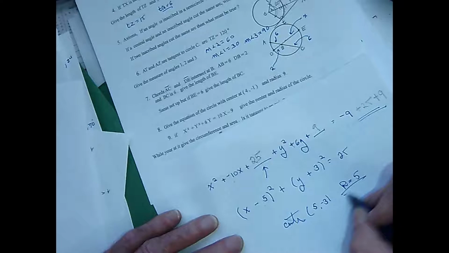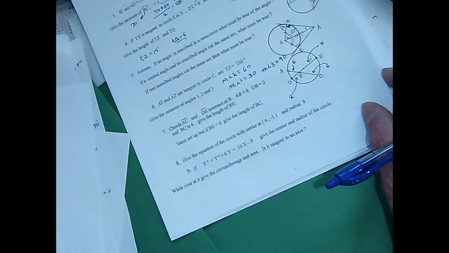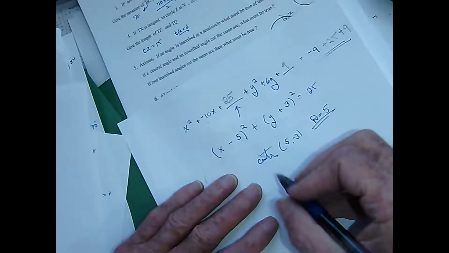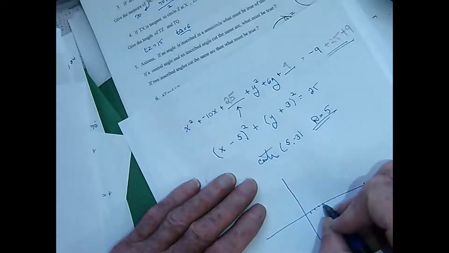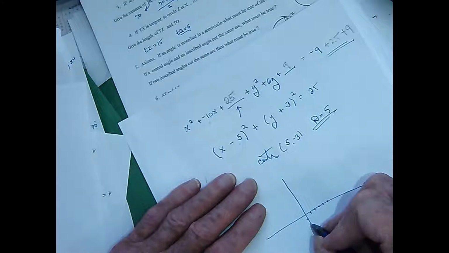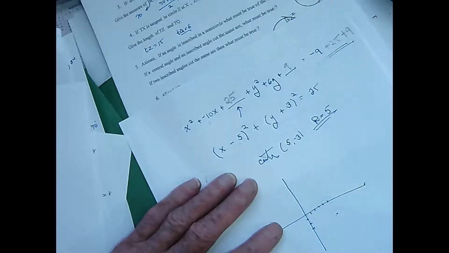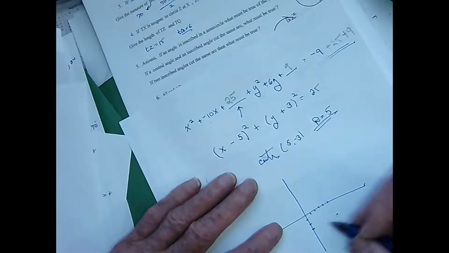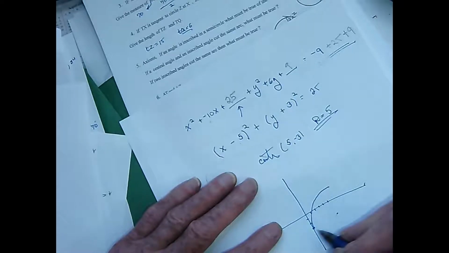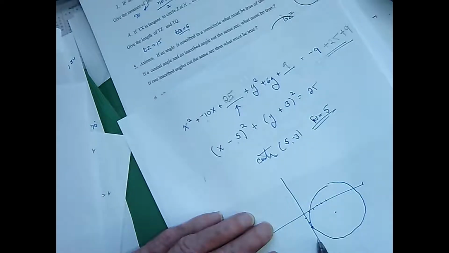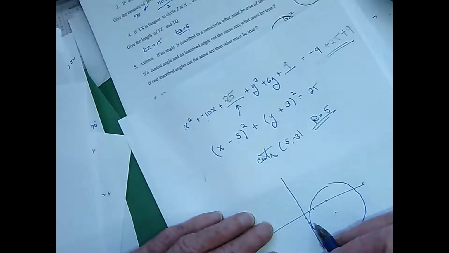Oh, we'll get the circumference and the area. And is it tangent to an axis? We're talking about this circle right here, huh? With its center at 5, negative 3. 2, 3, 4, 5, 1, 2, 3. And a radius of 5. You see, would it be tangent to an axis? Since I went over 5 and its radius is 5, this won't be beautifully drawn, but it looks something like this, wouldn't it? It is tangent to the y-axis. There's a circle whose center is over 5, down 3, and a radius of 5. Yep.